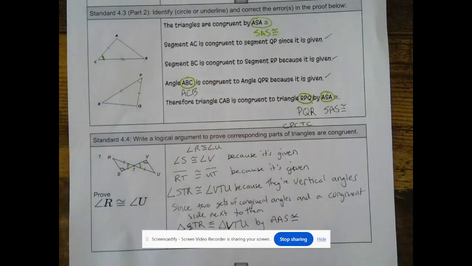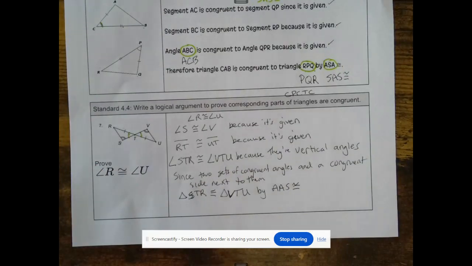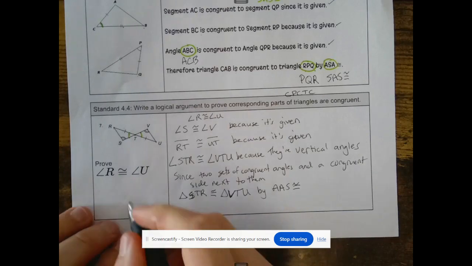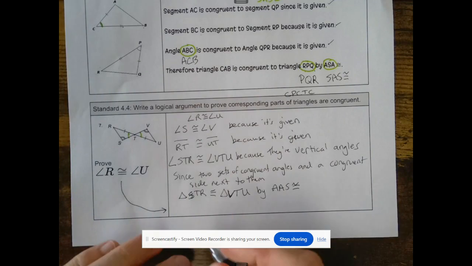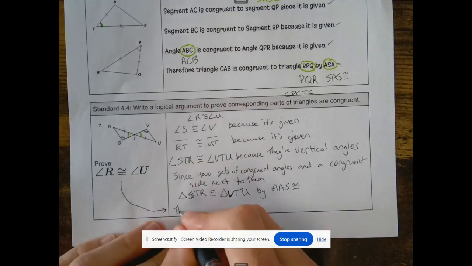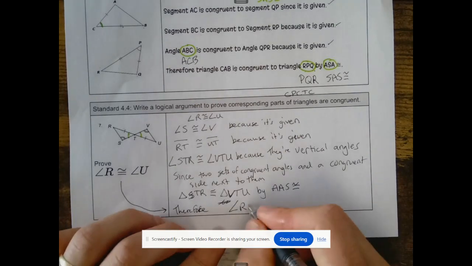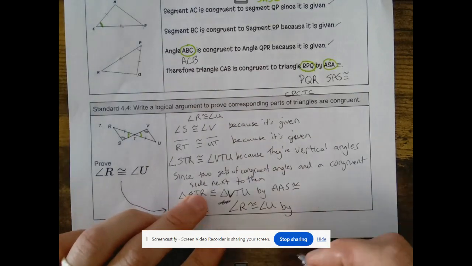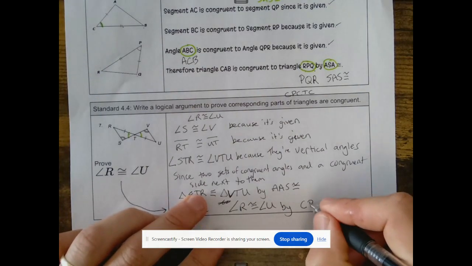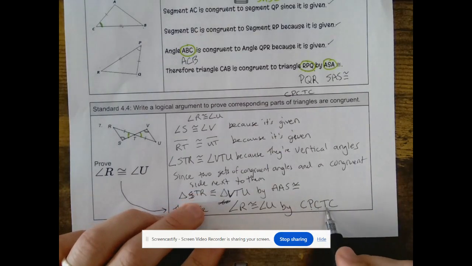Now, in this one, in 4.4, the last thing we need to do now, that's not our claim, that's not our goal. Our goal is to prove this. This is our claim and our conclusion. Therefore, angle R is congruent to angle U by that great acronym, CPCTC. Corresponding parts of congruent triangles are congruent.